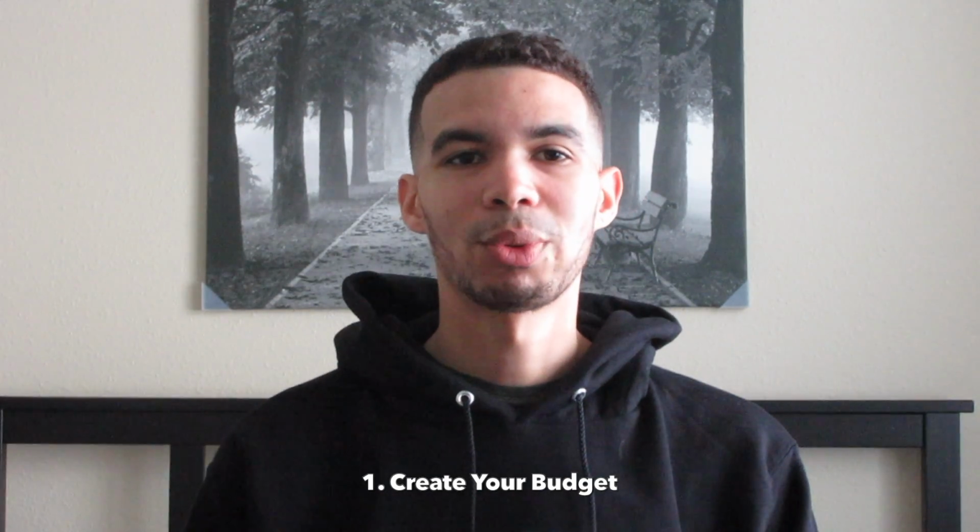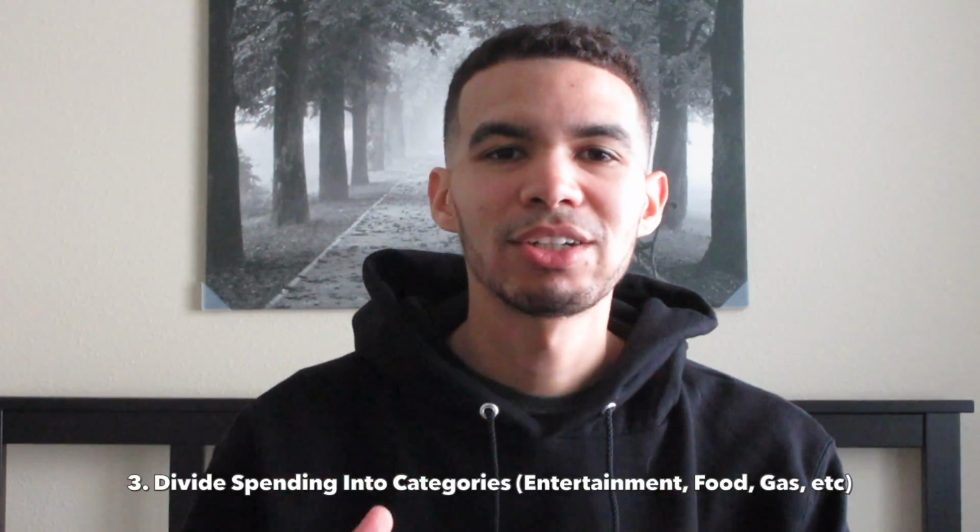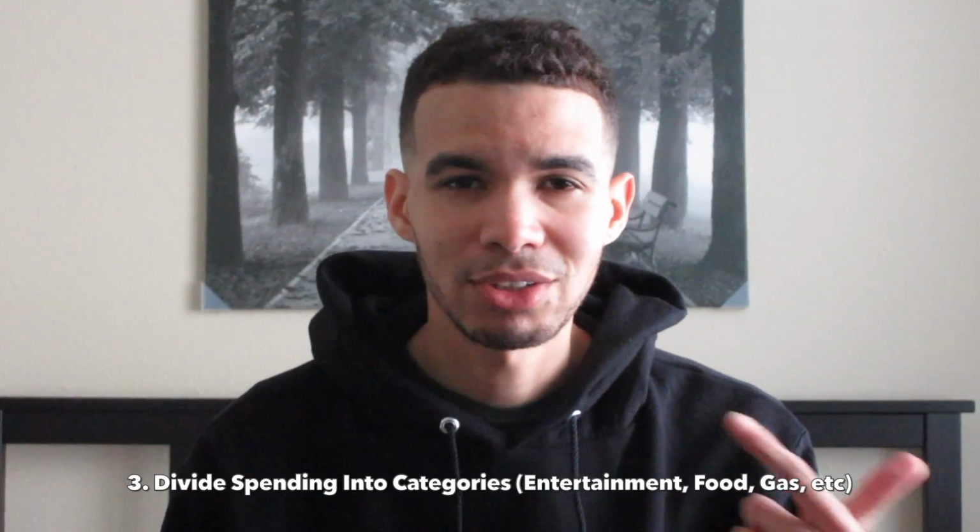So down below we're going to be going over the steps. How does it work? How does the envelope method work? Number one would be to create a budget. Now with this budget, it has to be something realistic, something attainable, and ultimately something that you can stick to. Number two would be to separate your expenses. And number three would be divide your spending into categories like gas, entertainment, and food.